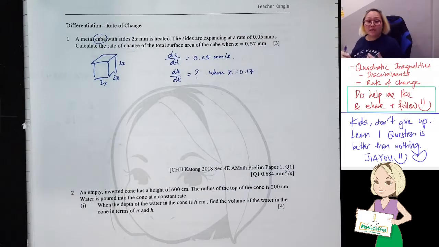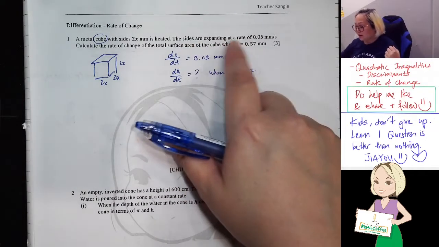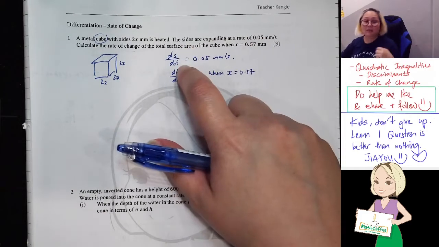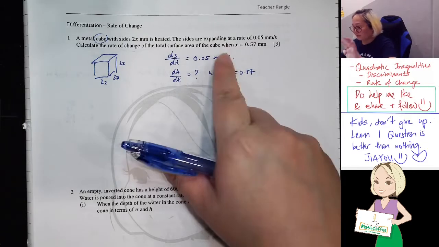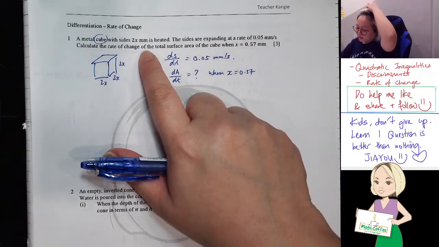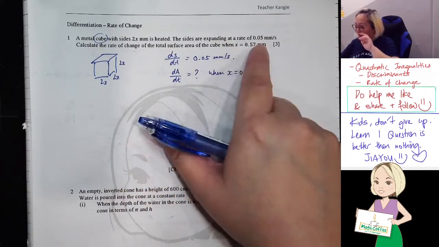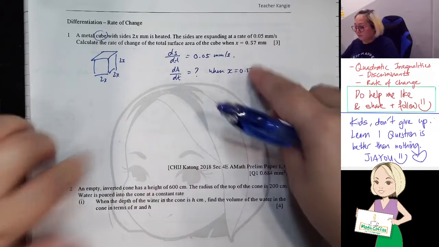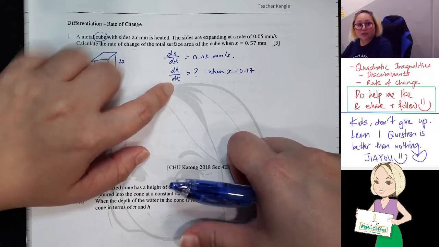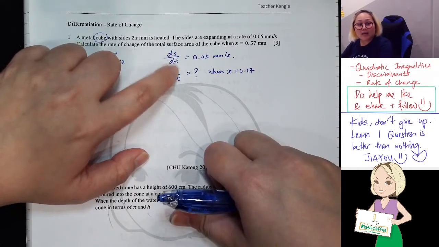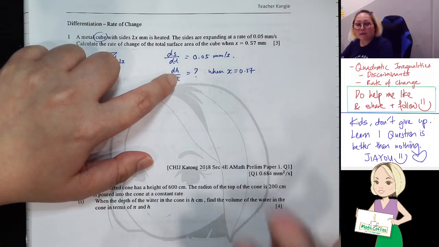For me, I always write out the information that they give me. They tell me the sides are expanding at a rate of change, so I write ds/dt. That means I'm letting the side be s. So ds/dt equals 0.05. Then they ask me to find the rate of change of the area, so I write dA/dt equals question mark when x equals blah blah blah. Always state this out. You look at these two, the denominator, both is dt, right? Then the numerator, you have s and A. So you need a formula that relates A and s.